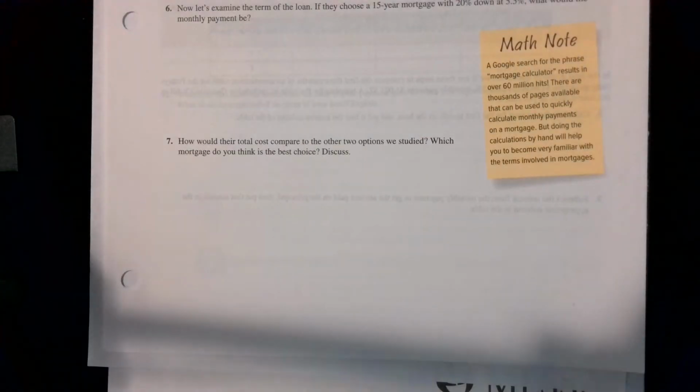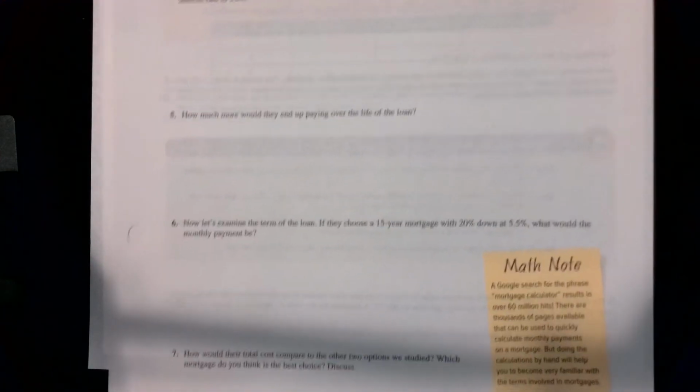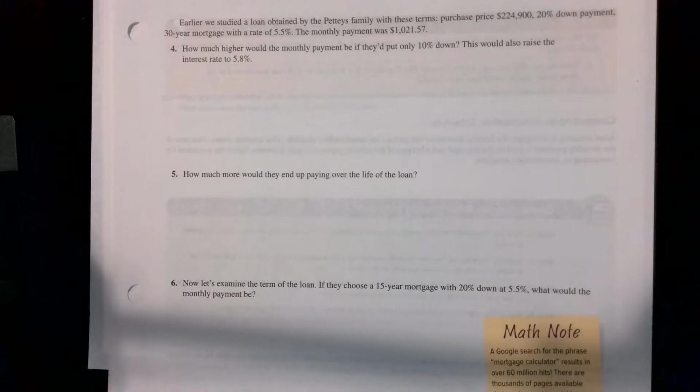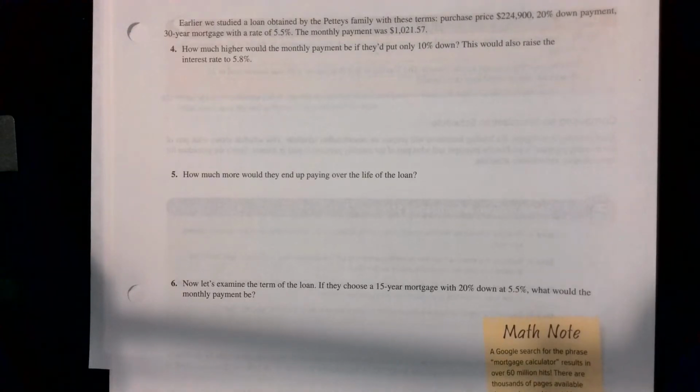Okay, now we move on to problem number 4. It says earlier we studied a loan obtained by the Petty's family with these terms. Purchase price $224,900, 20% down payment, 30-year mortgage with a rate of 5.5%. The monthly payment was $1,021.57. So how much higher would the monthly payment be if they put only 10% down?